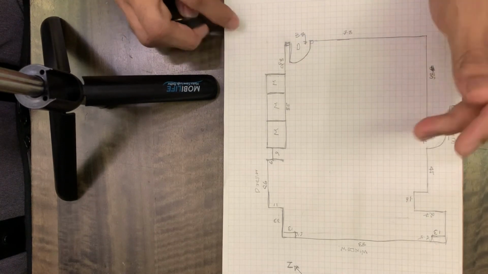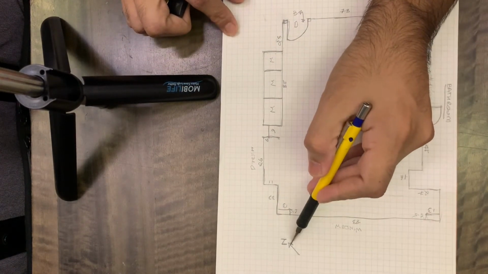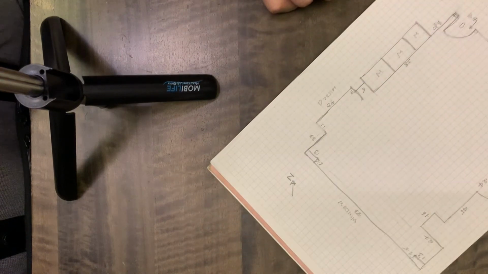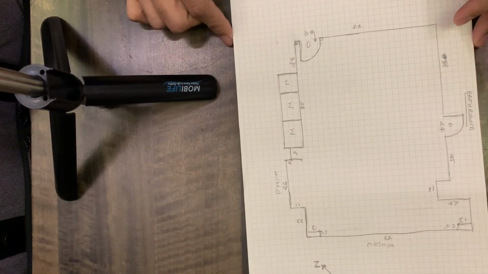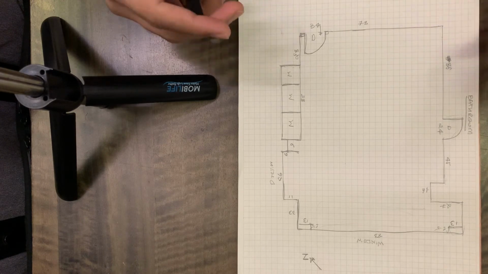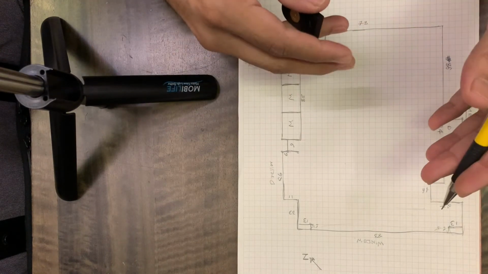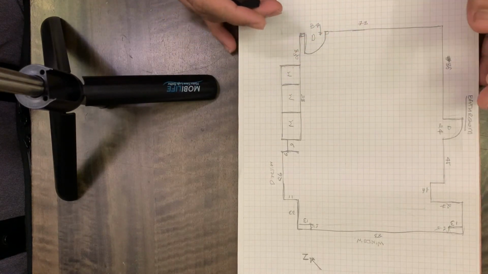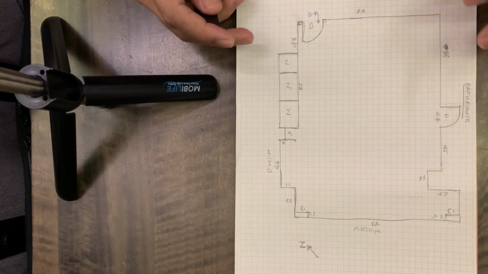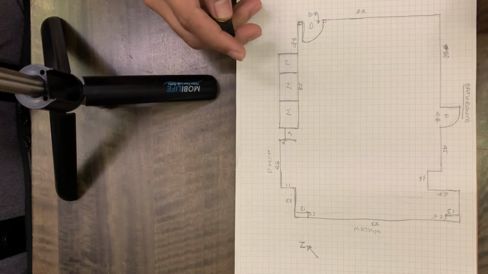Yes, very important thing. I've also taken the north over here, which direction the north is. So when I'm redesigning, whatever I want to design in this particular area, I can always consider the directions, as I had mentioned earlier in the video.